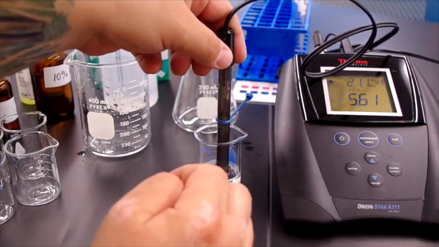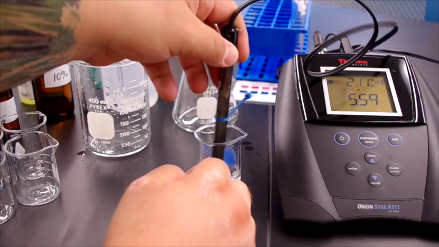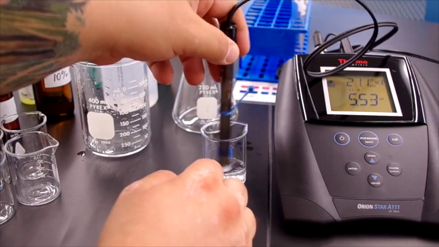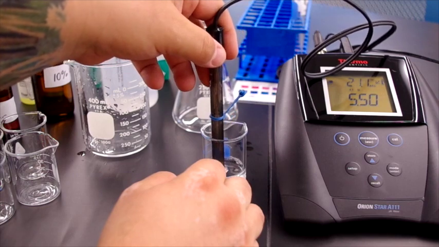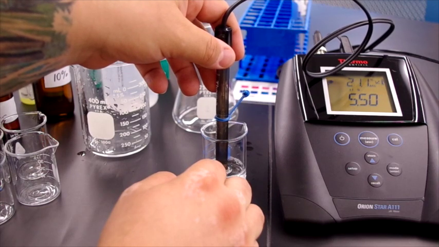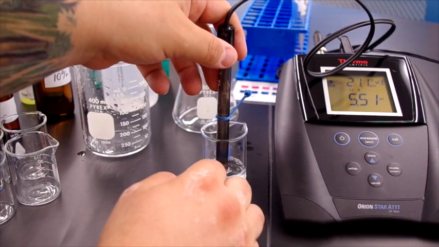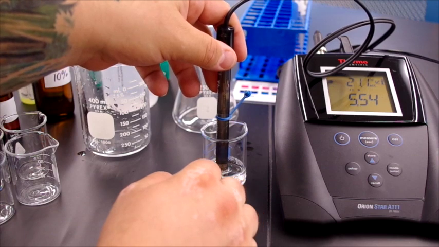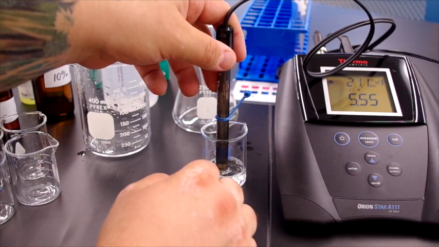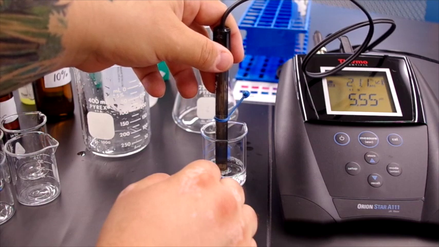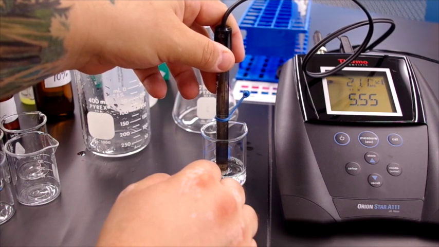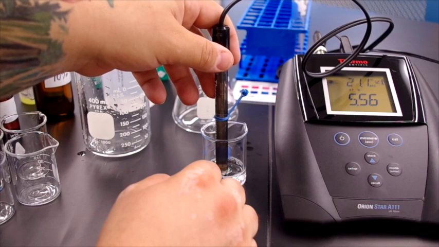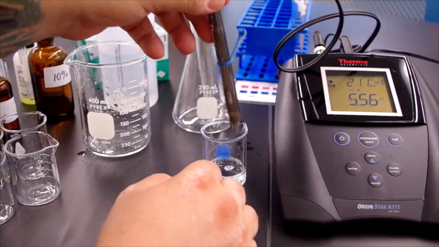So the pH of shampoo is, we'll say, 5.6, or if it continues to go down, then all right, we'll call it 5.55. It's going to keep changing a little bit, but it's generally 5.55.